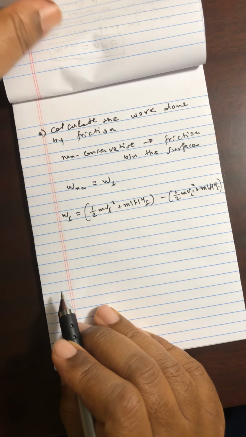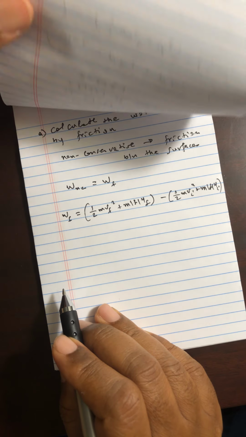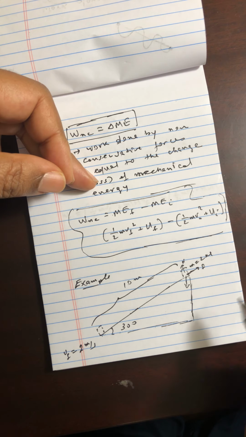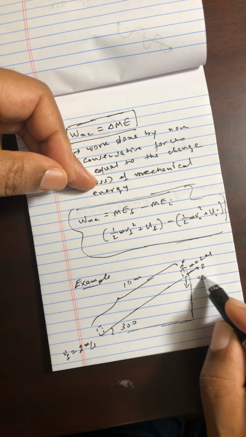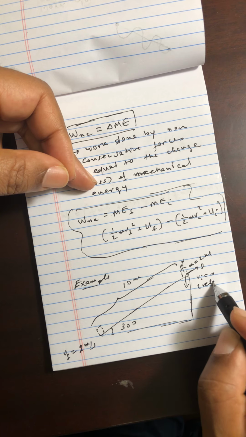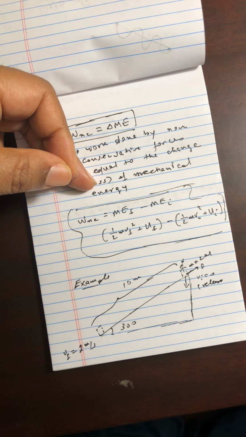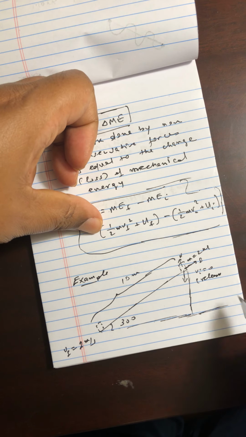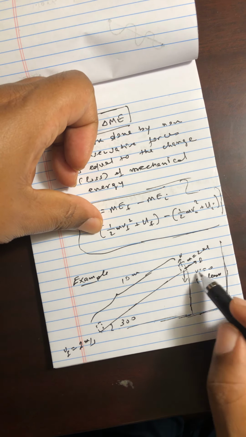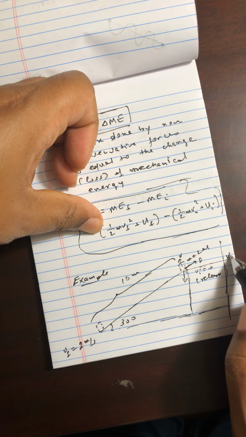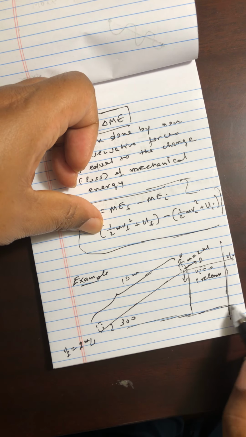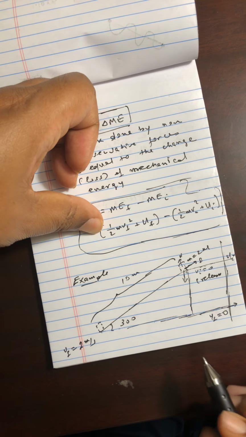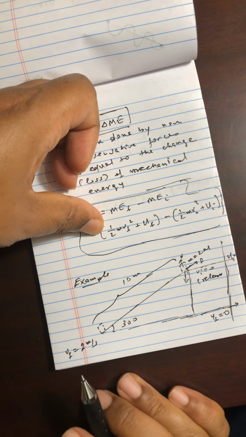Okay, so now let's write what we know. The initial speed is 0 because it's just being released. If I use this coordinate system over here, the y coordinate of the final location will be 0 if I put my origin at the ground.